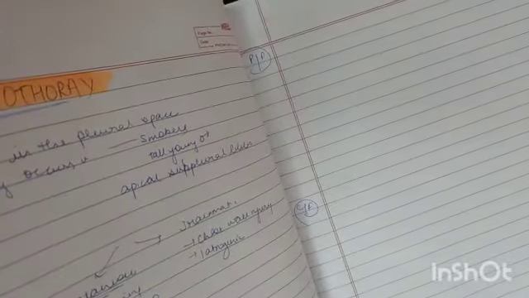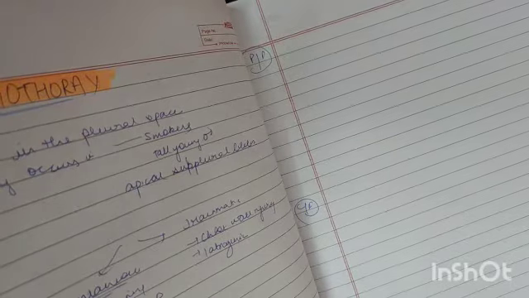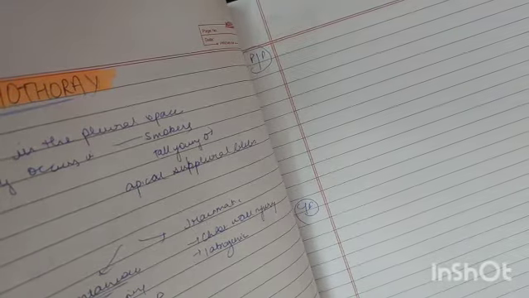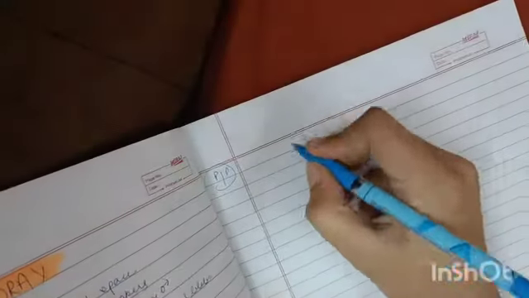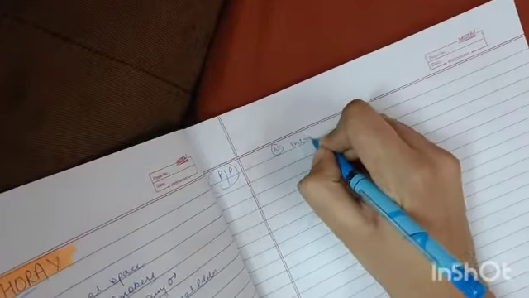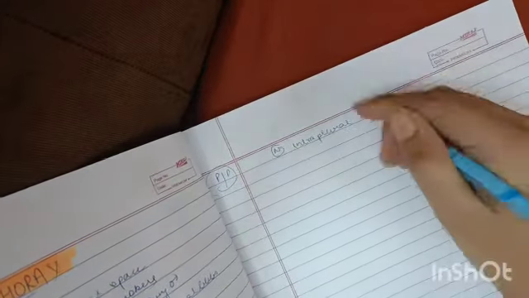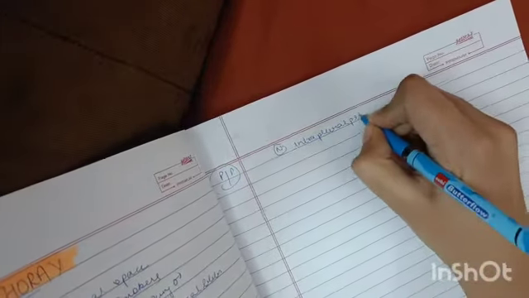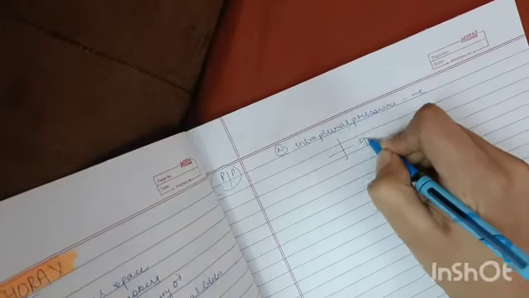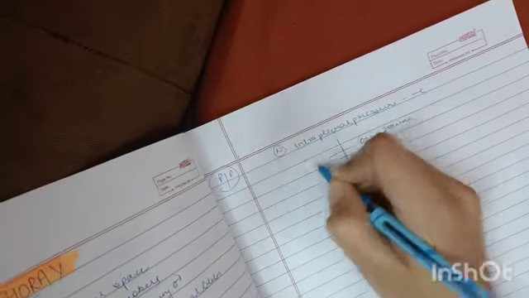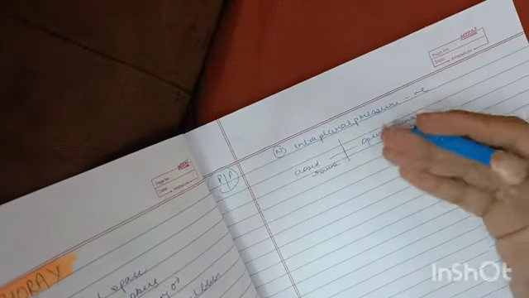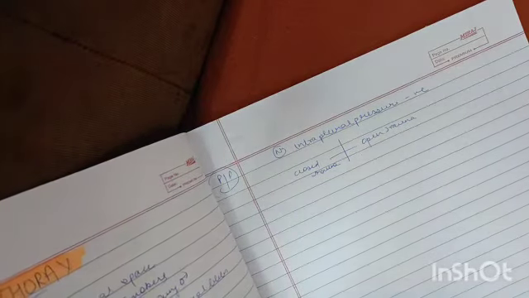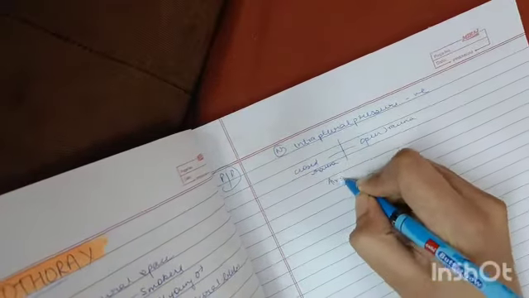Now coming on to the pathophysiology. As we all know, the normal intrapleural pressure is negative. In pneumothorax, there is an open trauma or a closed trauma, and due to this there is a collapse and more air accumulation.